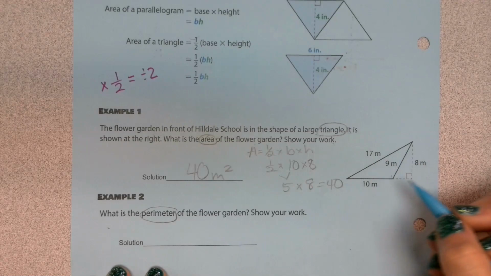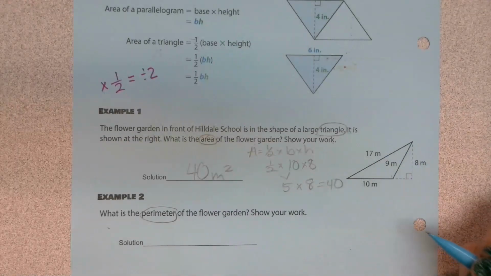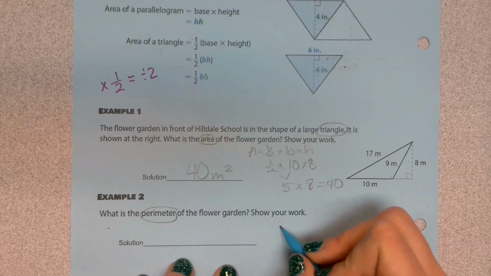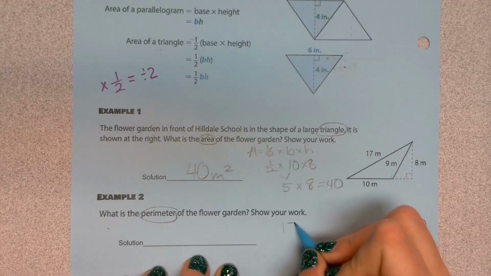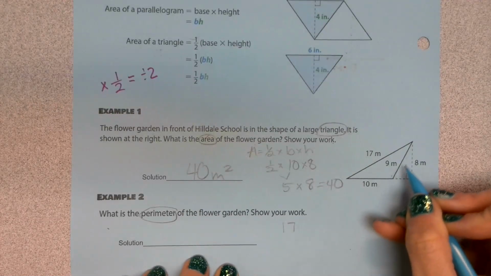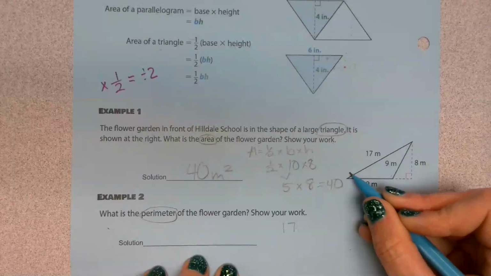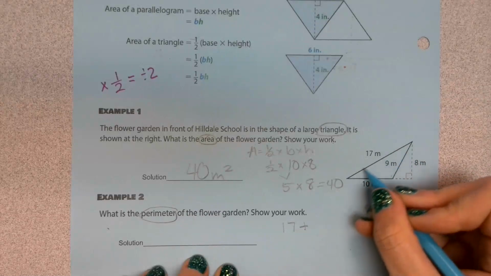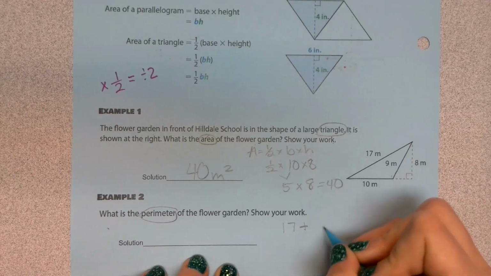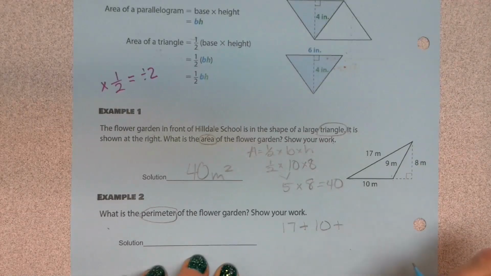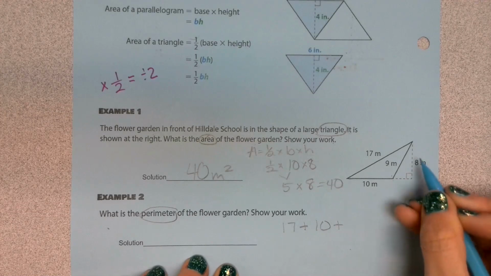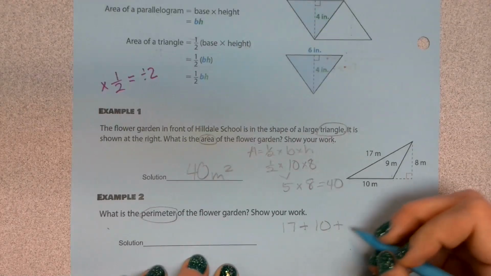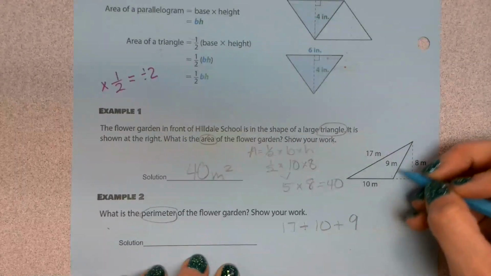What numbers are we going to need for the perimeter? All adding up all the sides, right? Should have done 17. We actually need that one this time. Plus, so we got one outside line, 10. Plus, which one now? Not the 8. The 8's a height line. We need 9. Okay.